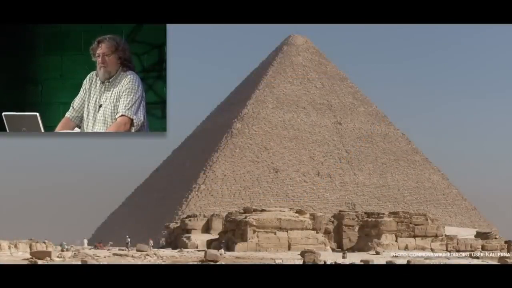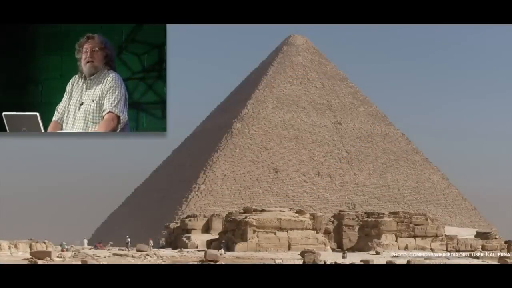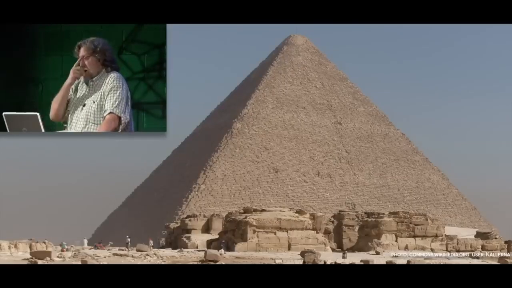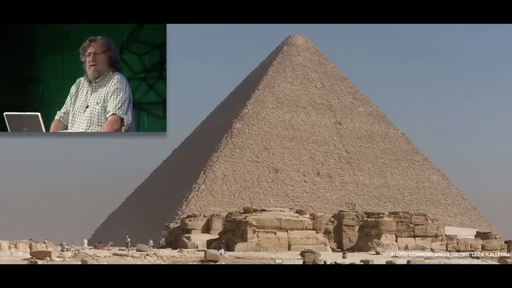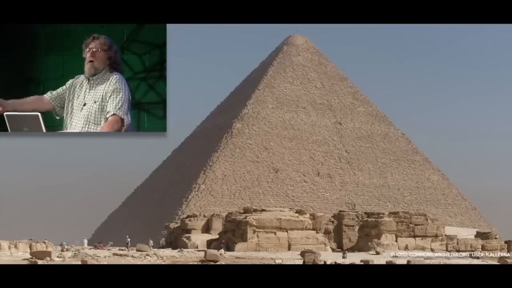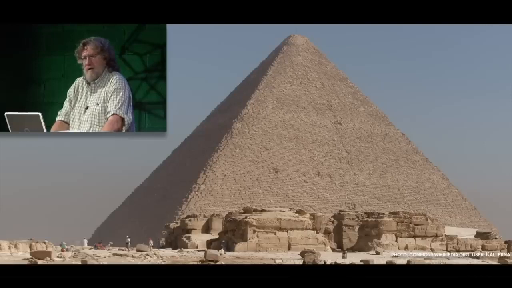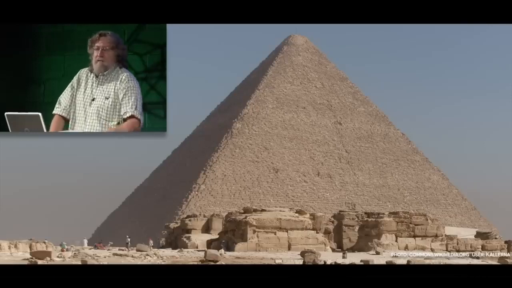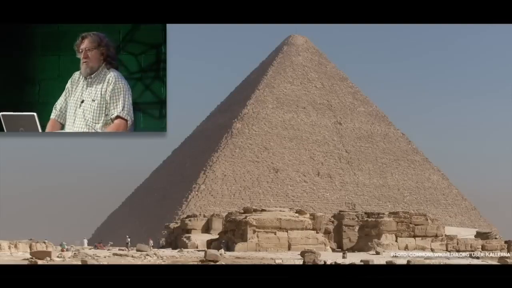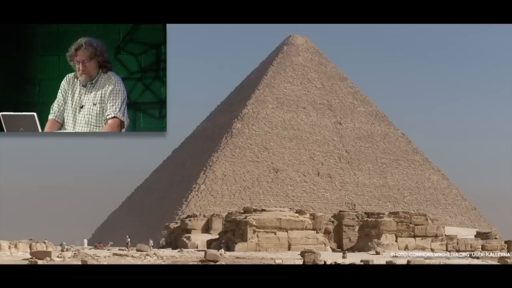J.H. Cole in 1925 did what's considered to be the definitive survey of the Great Pyramid. He was a professional surveyor who did a very meticulous survey after they had just cleared away all of the rubble, and he had access to it. He did it under contract to the government of Egypt. The numbers that I'm about to show you here are mostly derived from his survey.